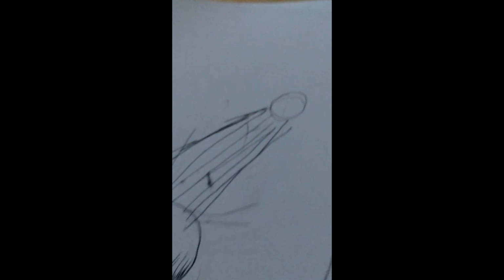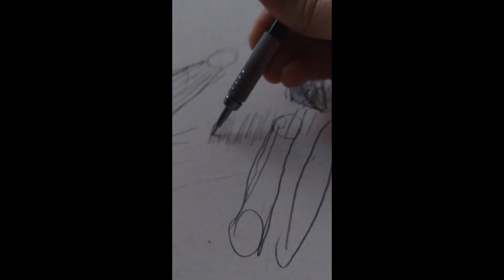Also, if you don't know what shading technique I'm using, and that's not smooth, this is called cross-hatching. Basically, you do something like this. I'm doing a gradient right now. And to make a line something darker, you put another layer over it.